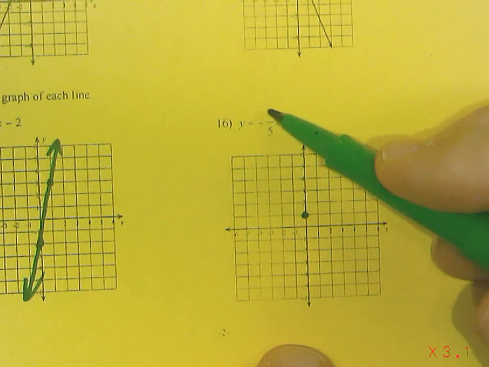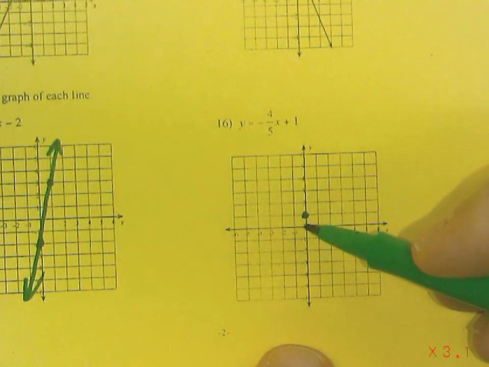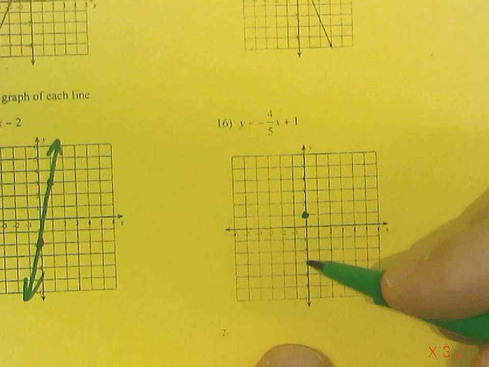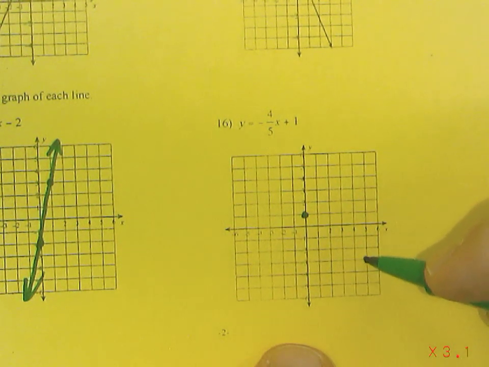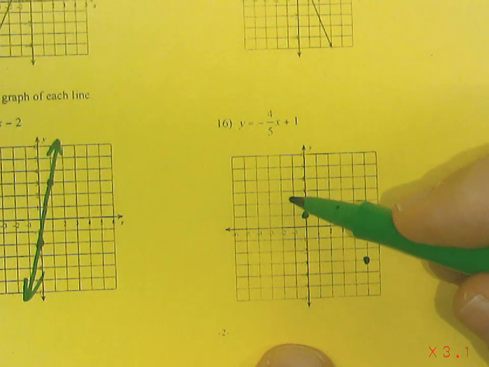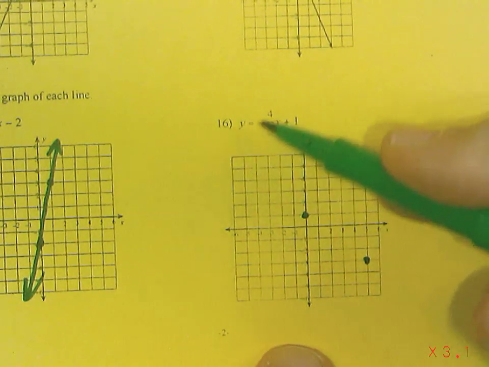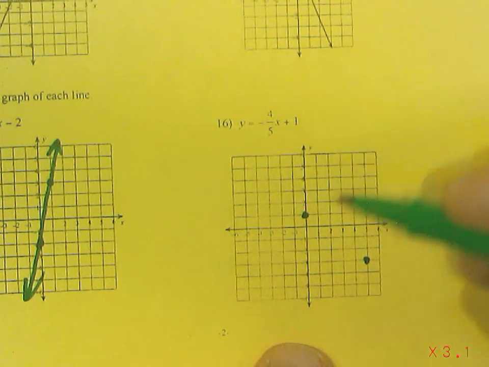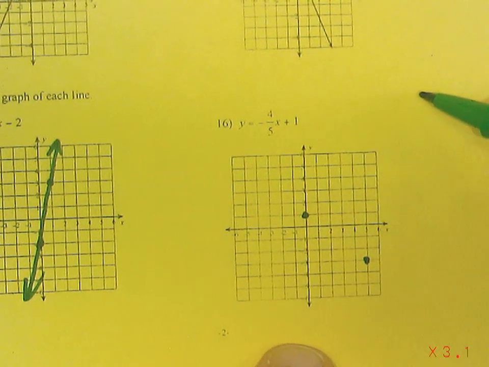So if I look at this as -4 over 5, I could go down 4, that's a negative rise, so 1, 2, 3, 4. If I go down, that means I have to go to the right, because that's the positive direction on the run. So 1, 2, 3, 4, 5. Big thing here is that I should have a negative slope, meaning it should be going downhill, right? If I plot this and it's a negative slope and it's still going uphill, I did something wrong. I probably went down and to the left, which again makes a positive slope.